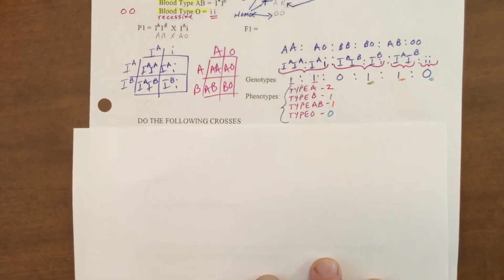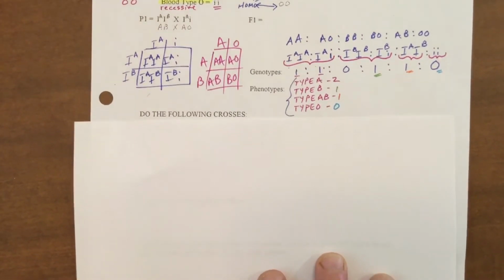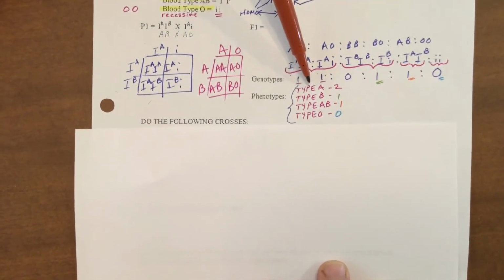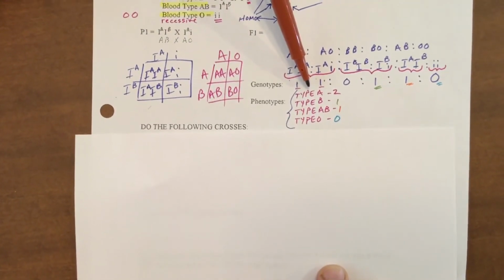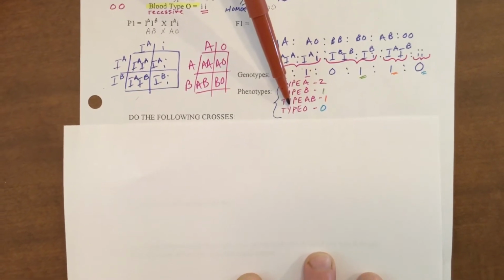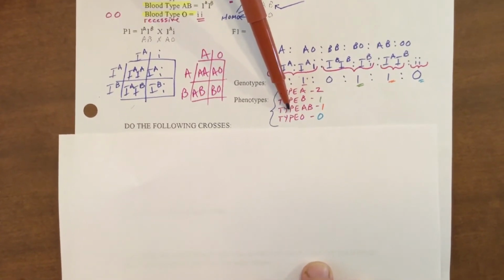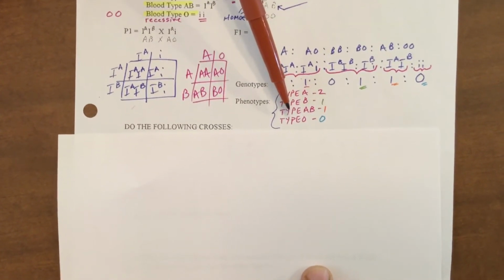It doesn't mean that these parents are going to have exactly 4 kids and this is what they're going to look like. It means I have a 50% chance of having a baby that has blood type A. I have absolutely no shot in the world of having a baby of blood type O. Basically what you guys are looking at there.